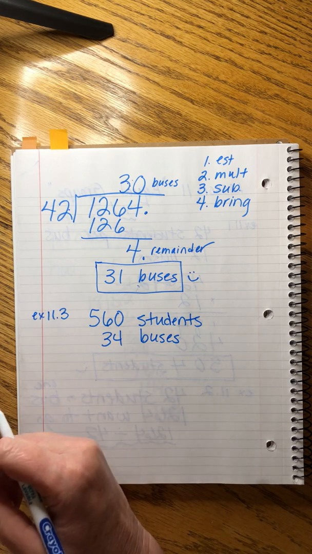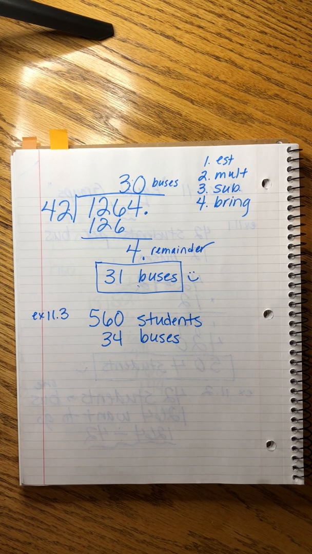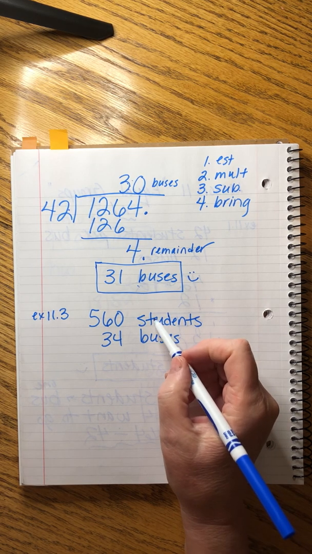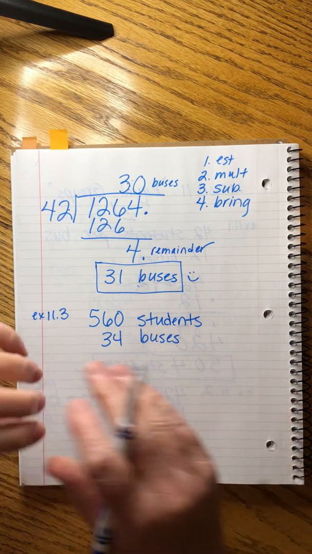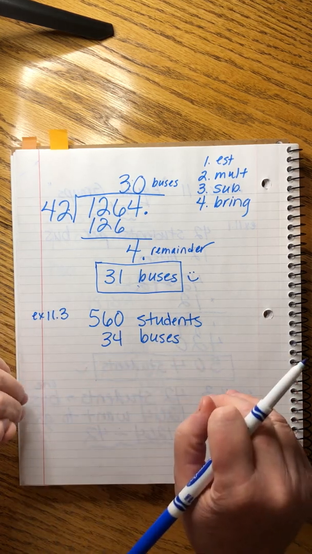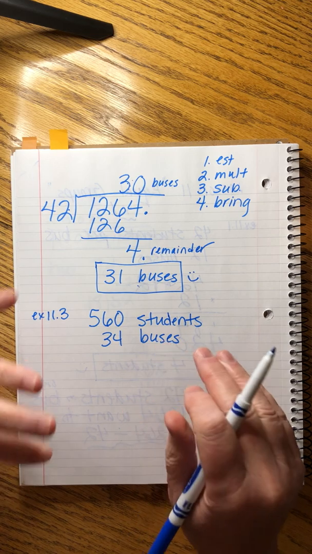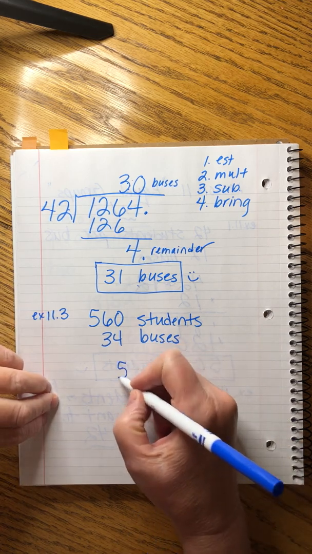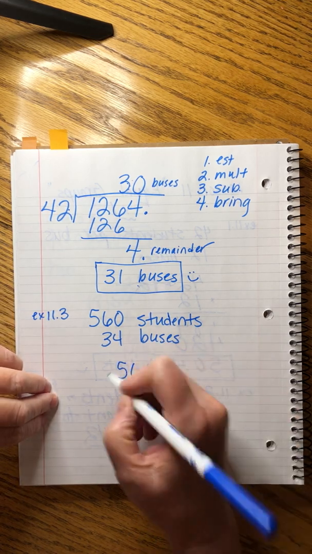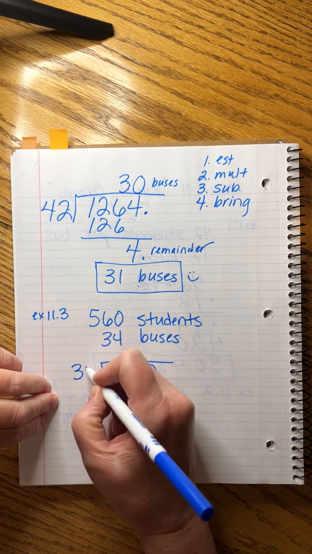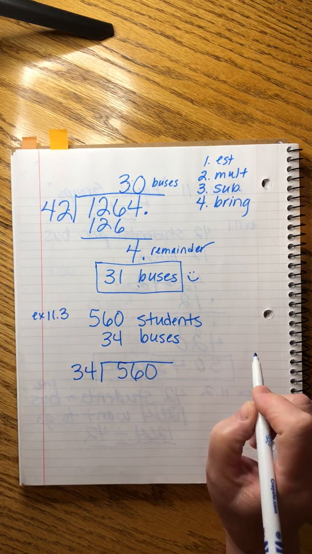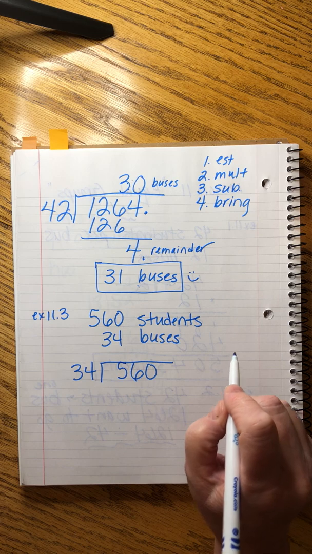How many students will ride on each bus? Okay, so once again, we've got students and buses, but it's a different kind of problem, so we have to think it through. We have this many kids, we have this many buses, we have to divide them into groups to fit on each bus, and that tells us what to do. We take 560 students and say, let's divide them up into the 34 buses and see how many will fit on each bus.